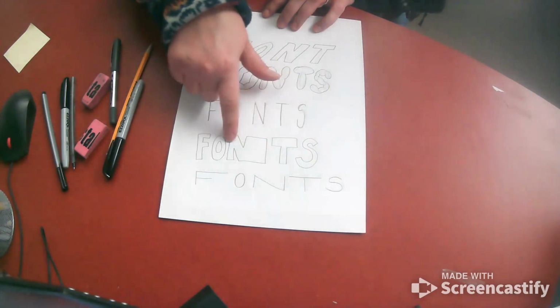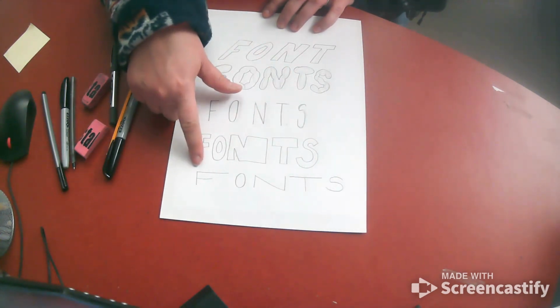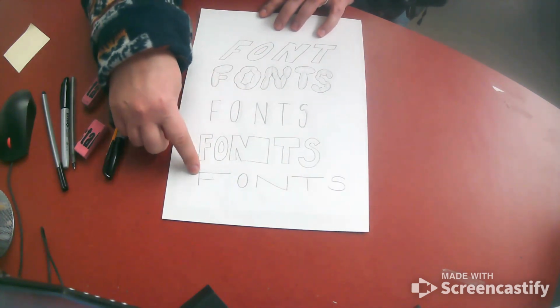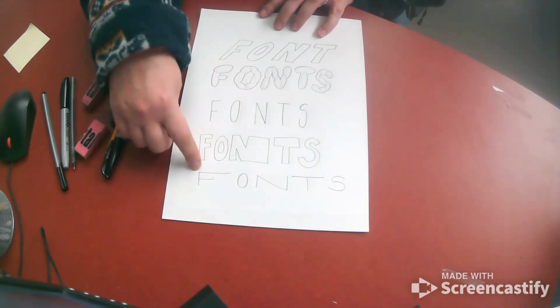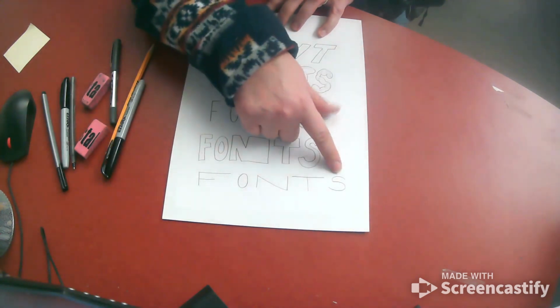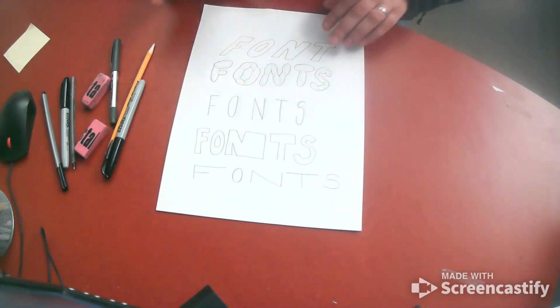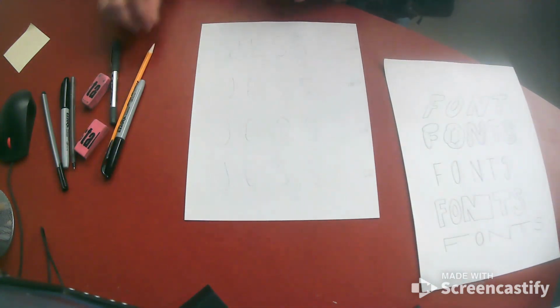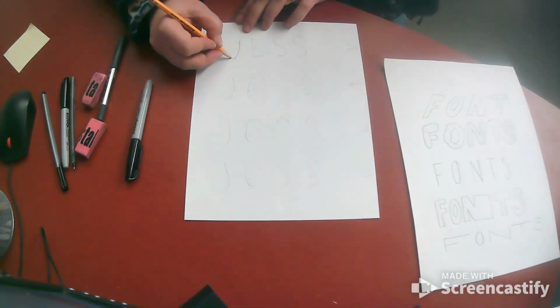This one I tried to play around stretching out the N, and then I decided on creating a rule of, what if I stretched out just the letters that have straight lines, and kept the ones that have curves the same length. So I wanted to show you a couple of these. I think you guys can barely see my name.